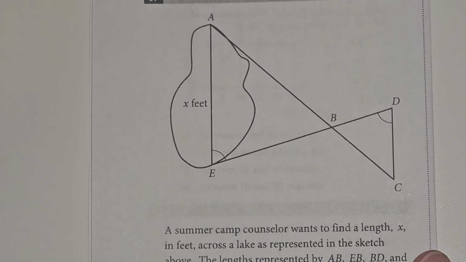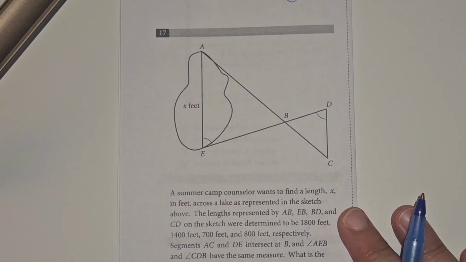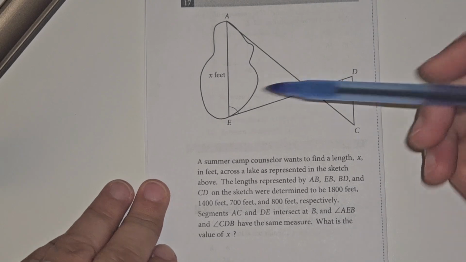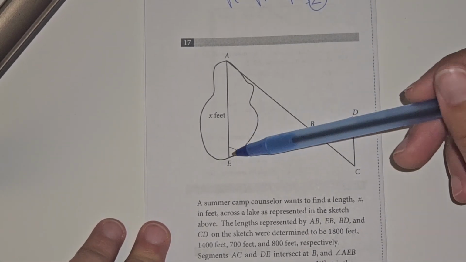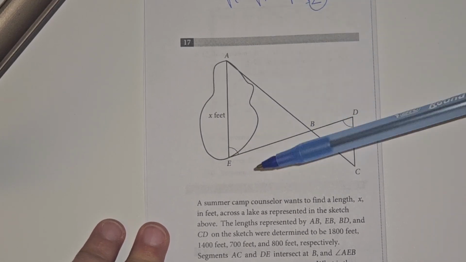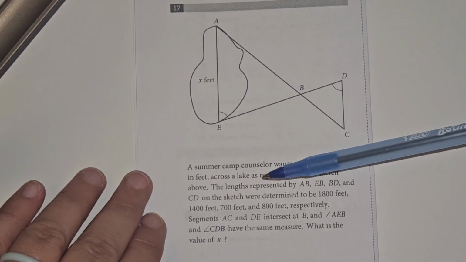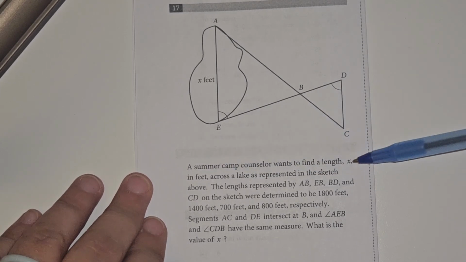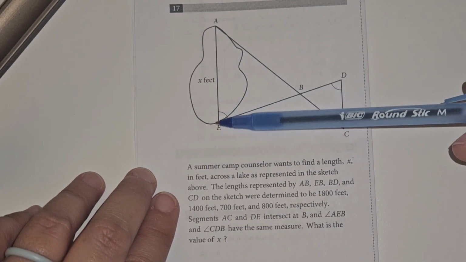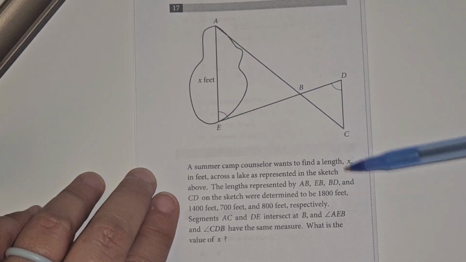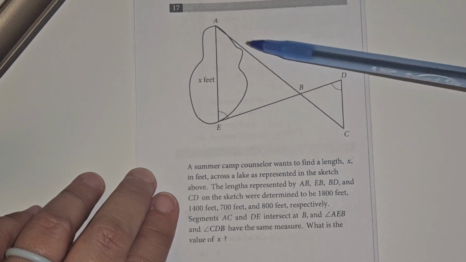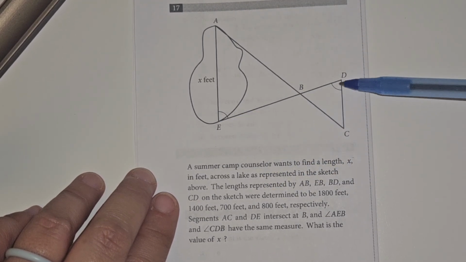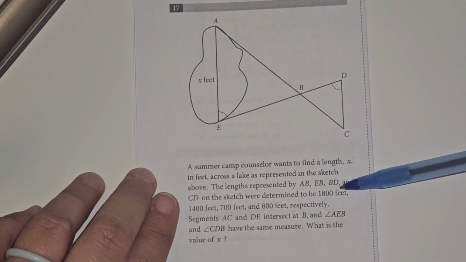All right, let me zoom out a little bit. This is a bit of a big problem. Here we have a diagram with some similar triangles. So let's go ahead and read. A summer camp counselor wants to find length x in feet across a lake as represented by the sketch above. The lengths represented by AB, EB, BD, and CD on the sketch were determined to be 1,800 feet.